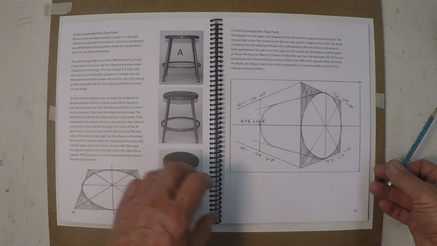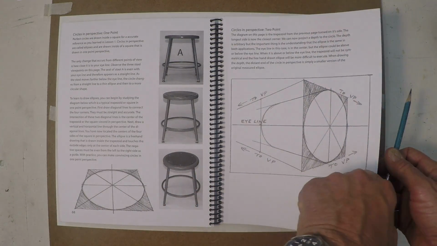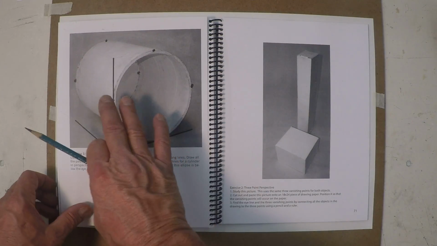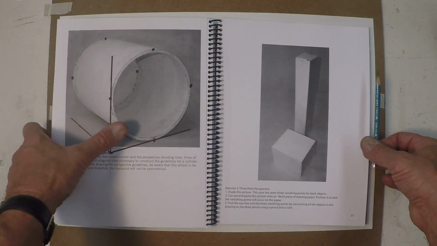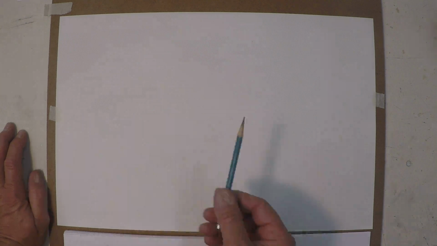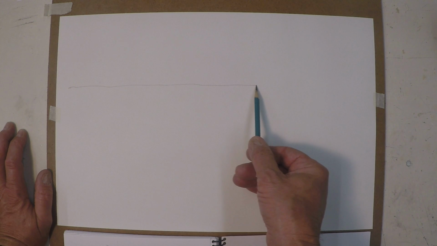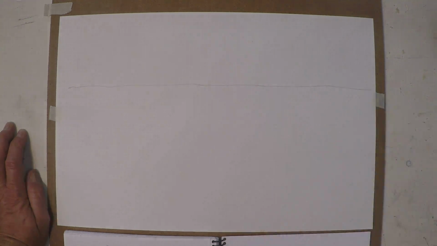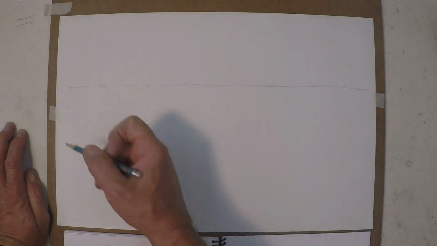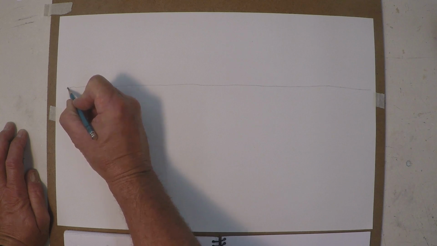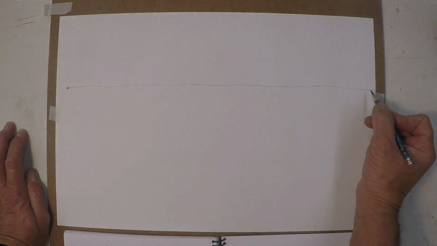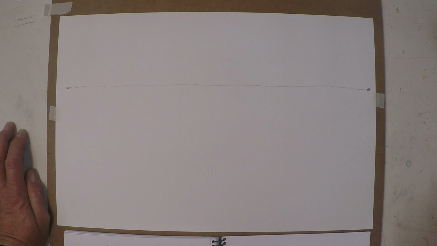So I'm going to illustrate that. I'm going to redraw this one and then draw this one to show you where it is so that you'd be able to complete this. We'll start out with a horizon line put up here, and now we'll start with two vanishing points for two-point perspective. As I've always said, if we put these as far out as we can, then we have the widest range of our peripheral vision.